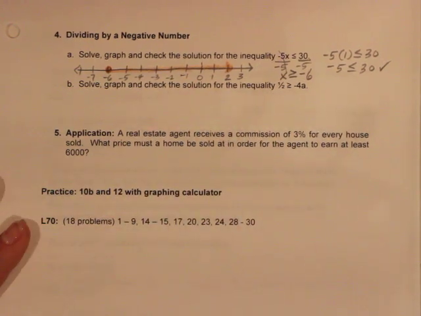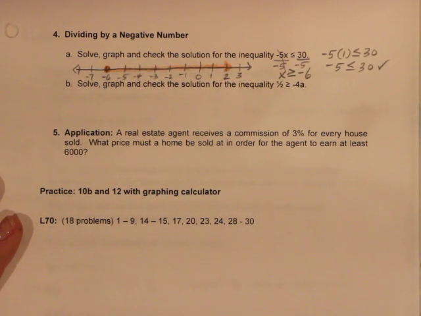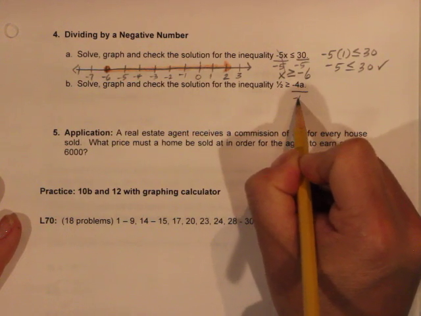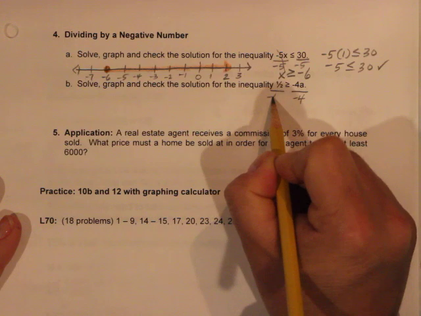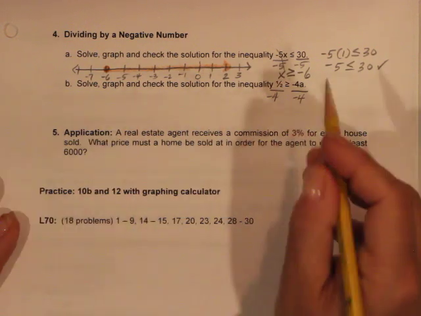We've got 1/2 is greater than or equal to -4a. Okay, 1/2 is greater than or equal to -4a. So I want to divide both sides of this inequality by -4. I know it's a little bit weird. You can do it on your calculator, or you can do it old school, like we always have, where when you divide a fraction, you multiply by its reciprocal, right? So either way, let me just show you both ways.